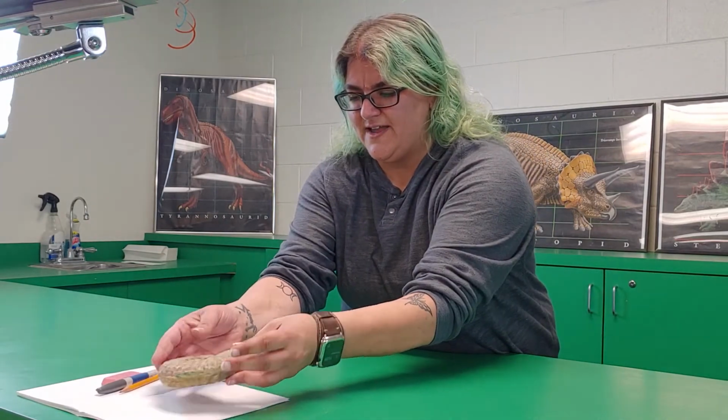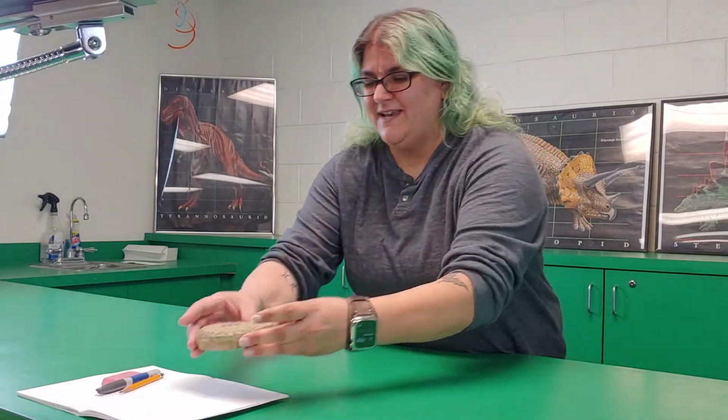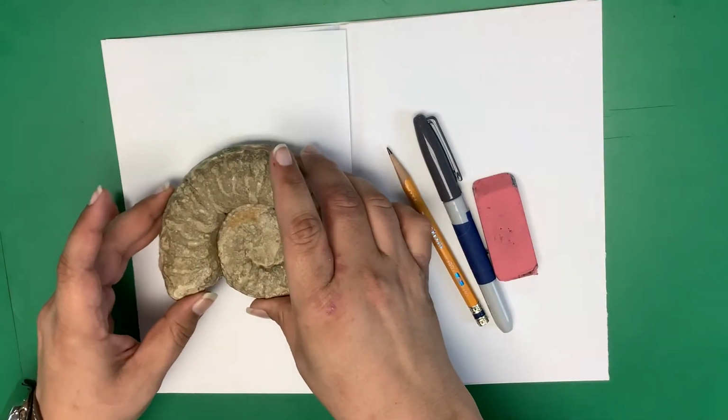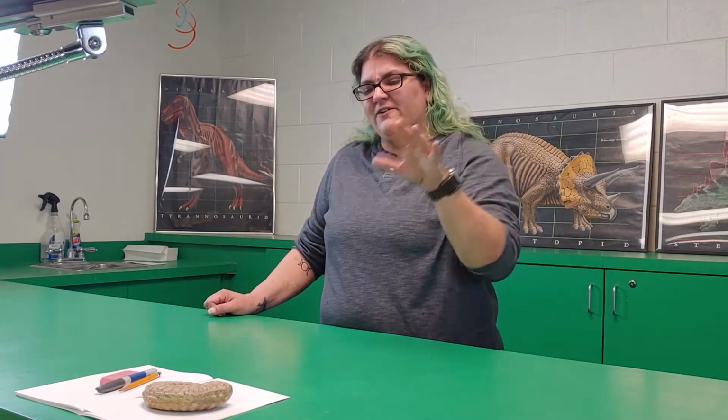The thing I want to talk about today is this right here, and I'll give a little shot over here too. This is an ammonite. Ammonites are the shells of a prehistoric nautilus from millions of years ago, okay? Now, I really like this because it's a nice, simple shape. We can get this drawn real quick.